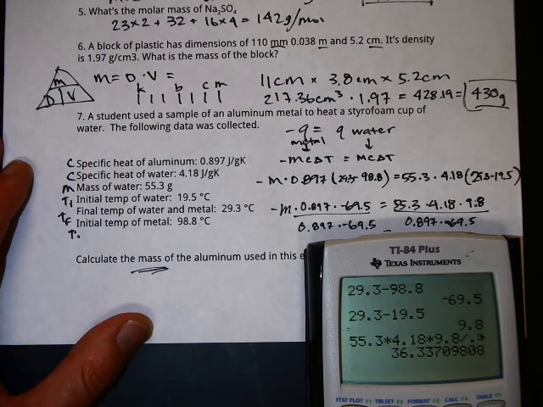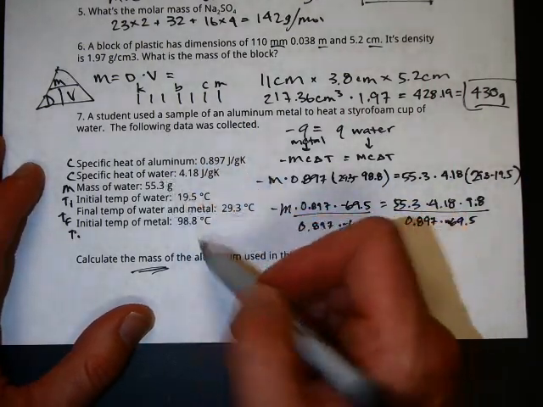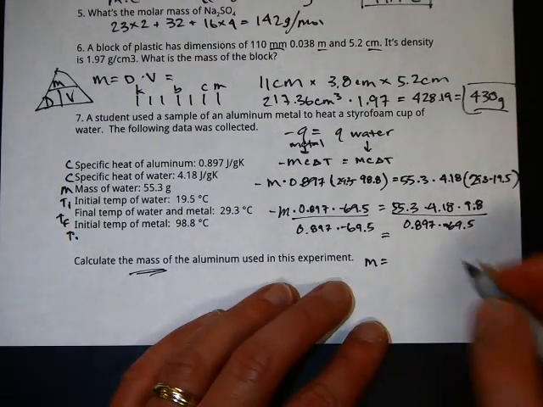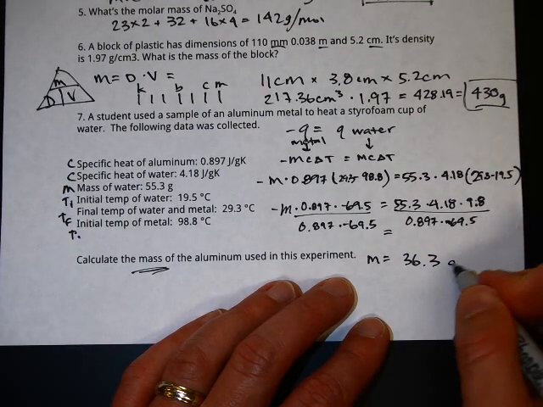You got 36.337. Let's see. I think all of these are 3 sig figs, so 36.33 just becomes 36.3, and the label here for mass would be grams.